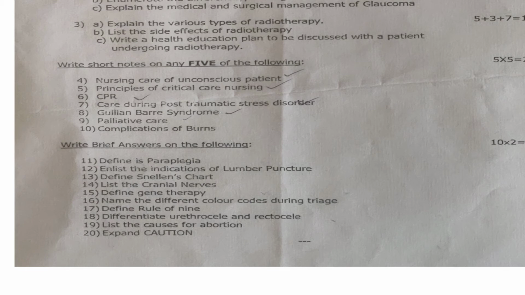11th question, define paraplegia. 12th question, enlist the indications of lumbar puncture. 13th question, define Snellen chart. 14th question, list the cranial nerves. 15th question, define gene therapy. 16th question, name the different color codes during triage. 17th question, define rule of 9. 18th question, differentiate urethrocoele and rectocoele. 19th question, list the causes for abortion. 20th question, expand CAUTION. CAUTION is nothing but a warning sign of cancers.